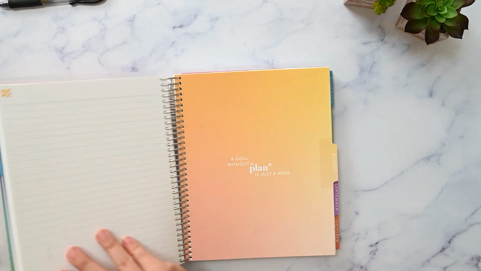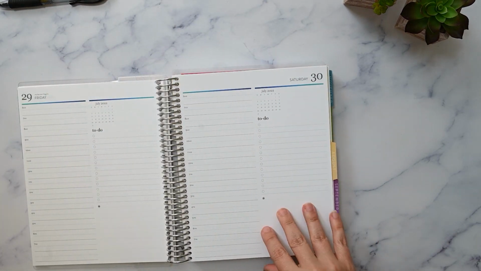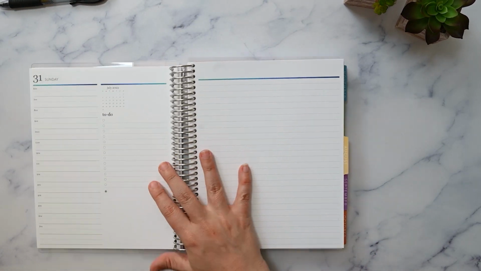But also with this extra page in here, you just have tons and tons of options for how you want to use this.